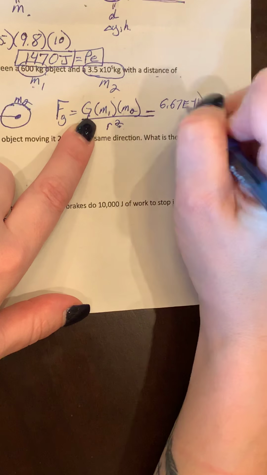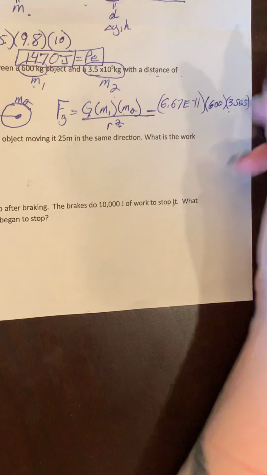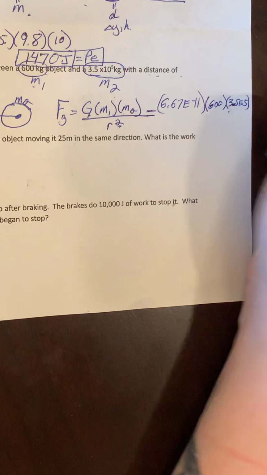Yep, that whole thing. Times the first mass, which is 600, times the next one, which is 3.5 E5. Remember, the E stands for times 10 to the... is that negative? No, there's a positive 5. So basically, I could write 3.5 times 10 to the 5th, or I could write E5.